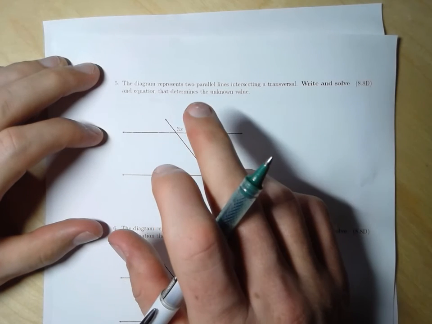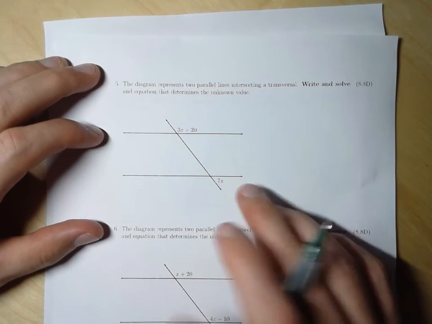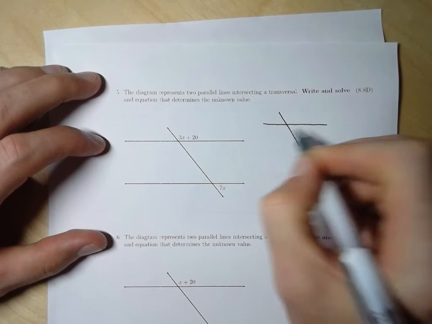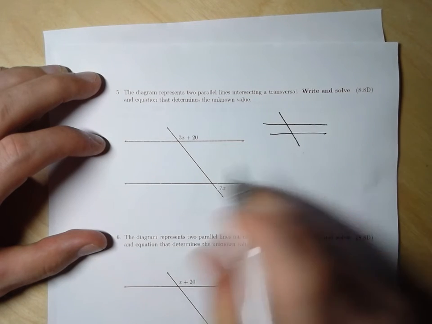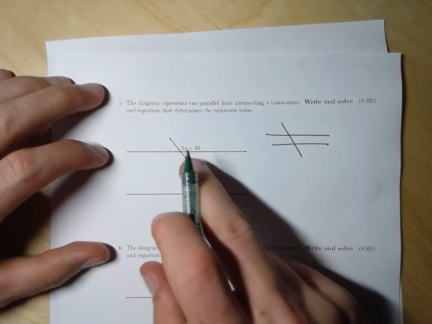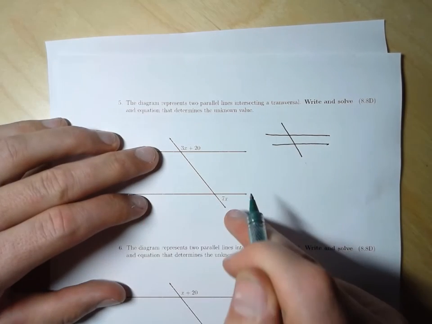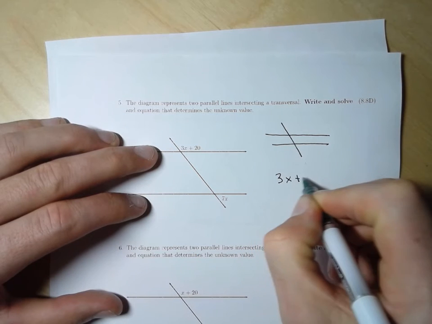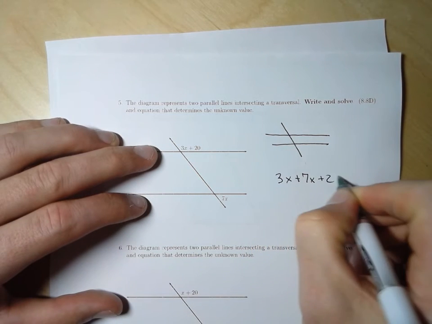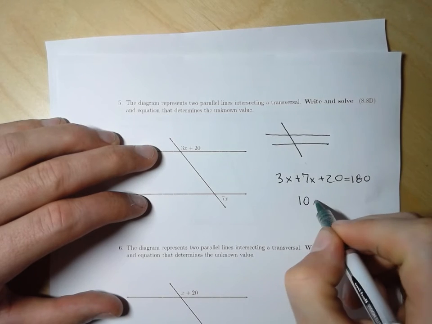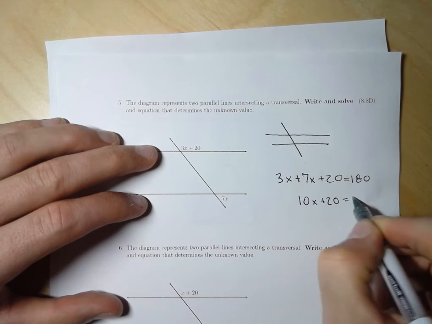When you see these problems on the test, you're going to have other diagrams there telling you what the relationship is between the angles. In this case, these two angles are meant to add to 180 degrees. So 10x plus 20 equals 180.